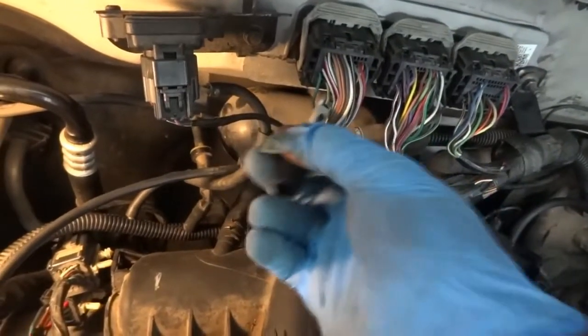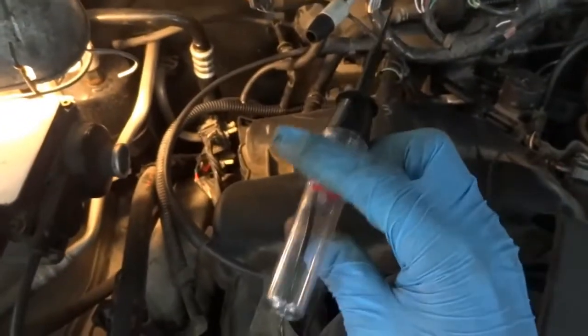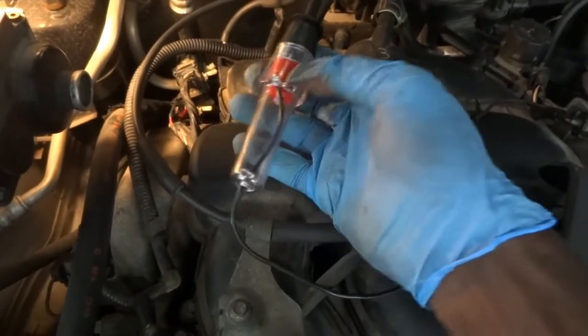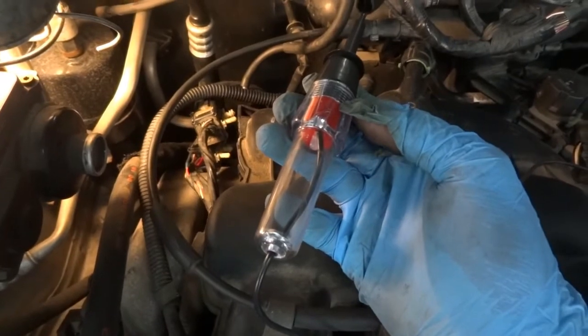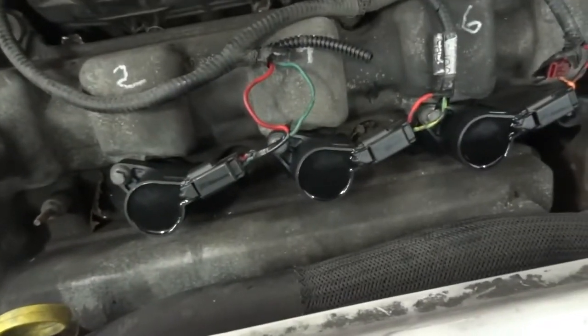So I have that other wire back probed, the control for the coil in the middle. My test light is still connected to battery positive, so if I touch this, my test light should flicker. And as you can see, my test light is flickering. All right, so we have control on this coil, the middle coil, not this one.